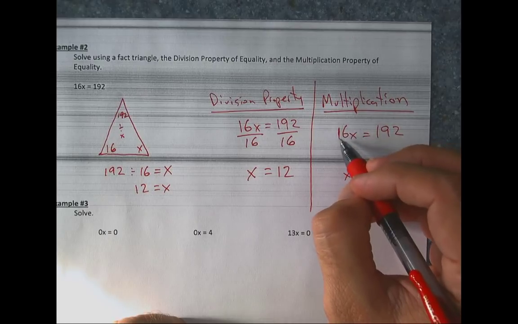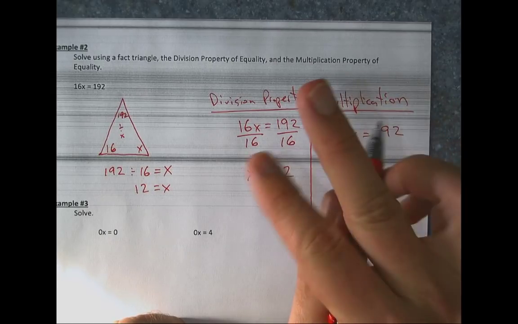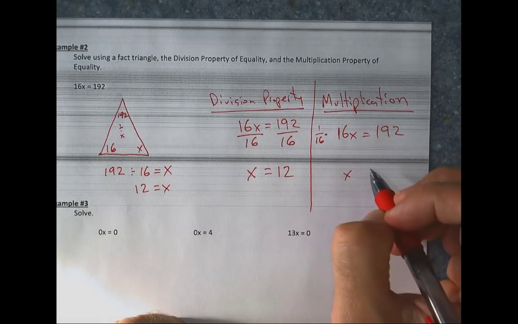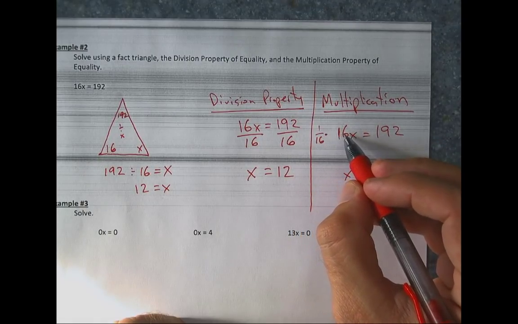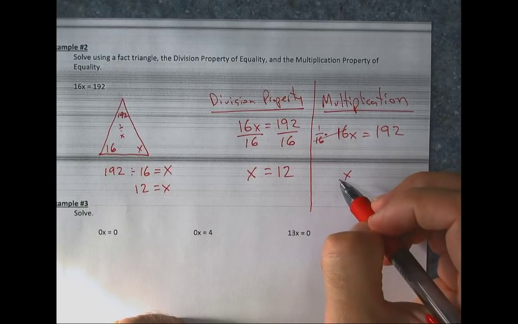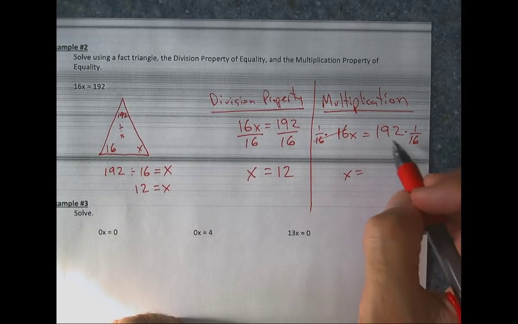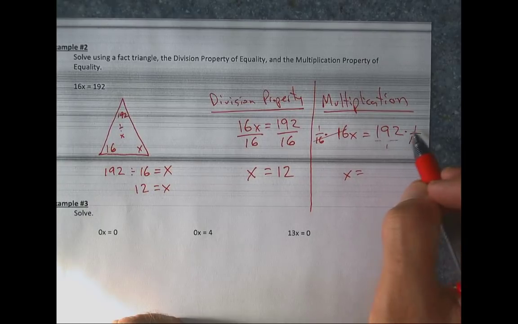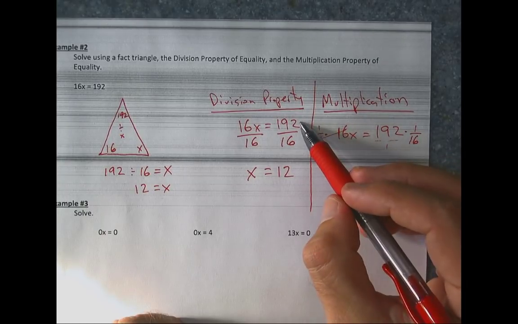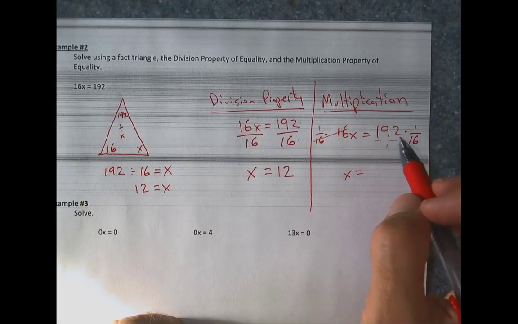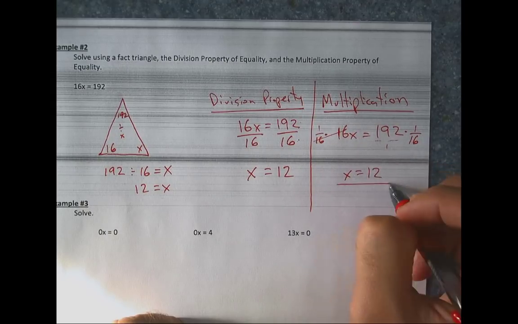The inverse. This is really 16 over 1. So if I flip it, it's 1 over 16. If I multiply 1 over 16 times 16, I get 1. So I'm going to multiply this side by 1 over 16. Think about why this works, because really 192, you're going to put it over 1. When you multiply straight across, you're going to get 192 over 16, the same as we ended up with over here. So this is kind of the same math, and it's 12.